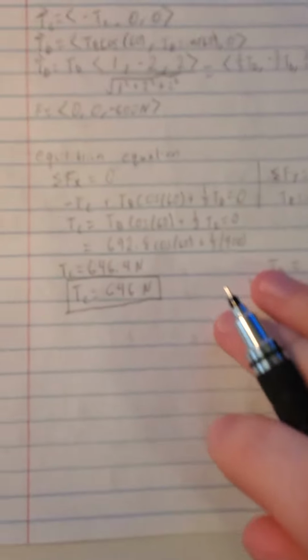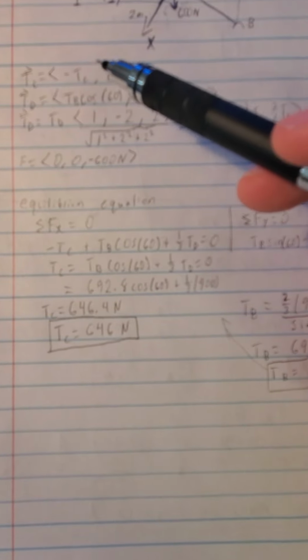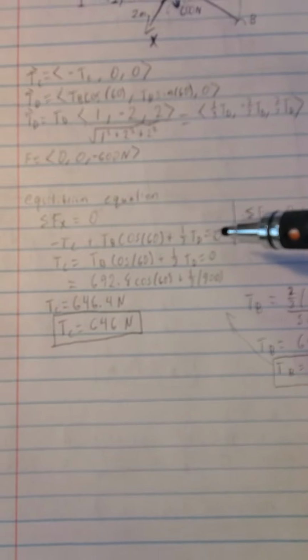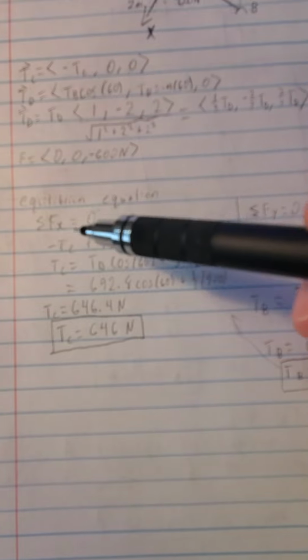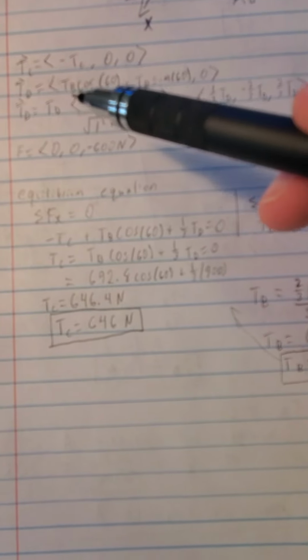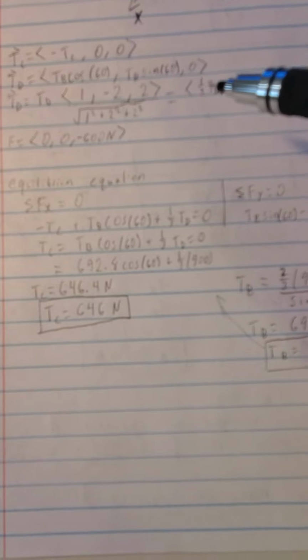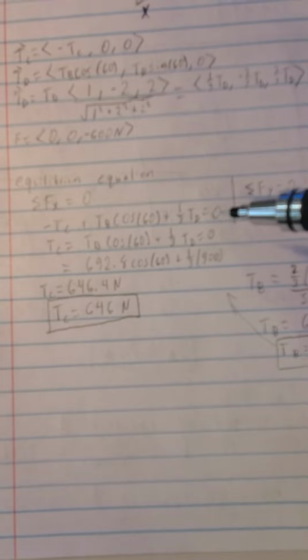And step 3 was the equilibrium equations and solving for the values. So for the f of x, we take all the components in the f of x and add them, and they should equal 0. So negative TC plus TB cosine 60 plus 1/3 TD equals 0.